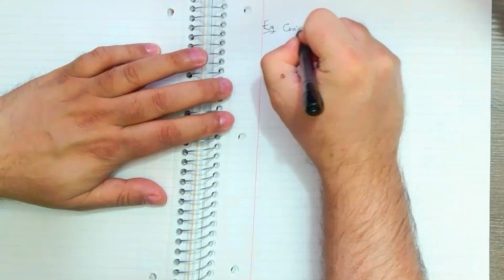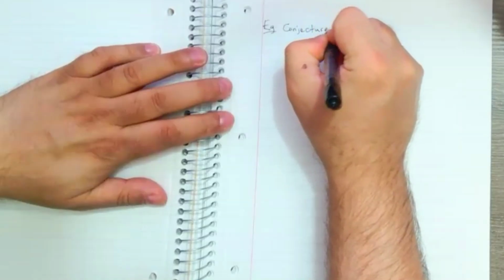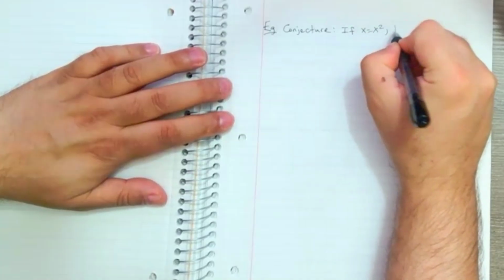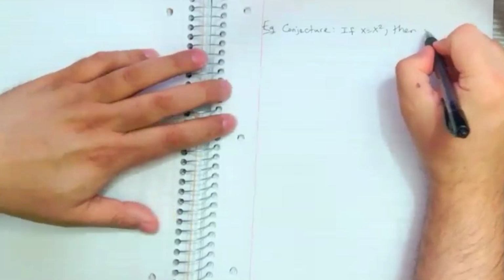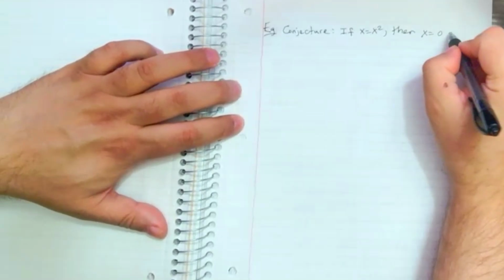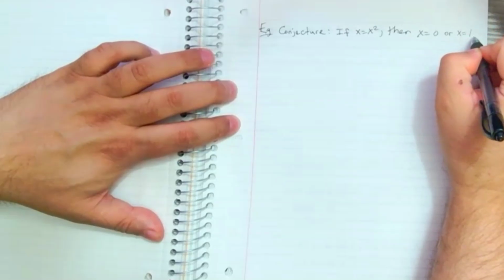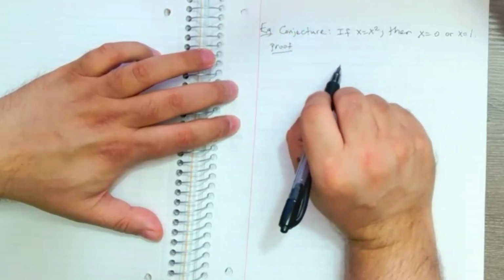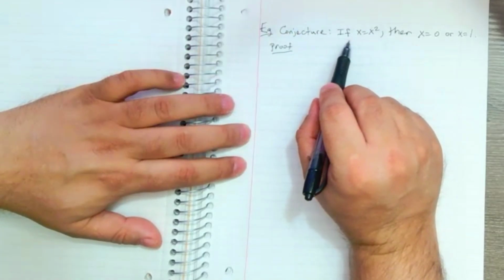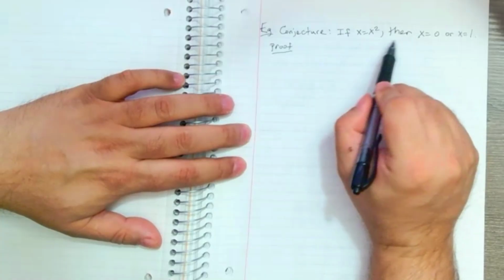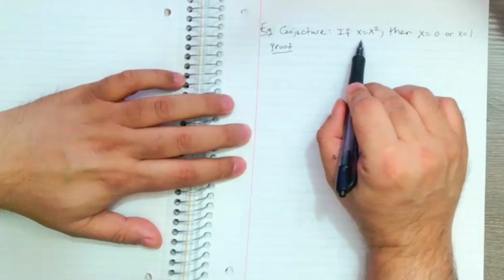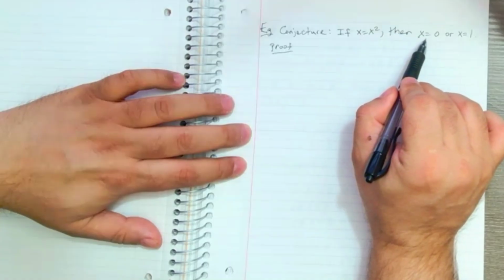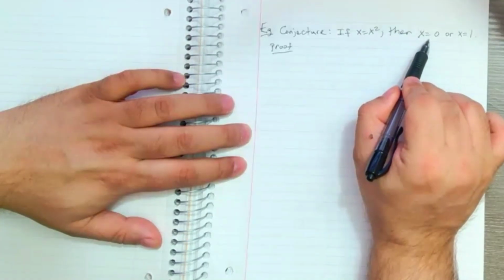So first, let's consider the conjecture. If x is equal to its square, then either x is equal to 0 or x is equal to 1. So we'll prove this conjecture, and the technique that we will use is going to be the alternate proof by cases. And so we will assume both that the hypothesis is true and the negation of one of the cases of the conclusion is false.